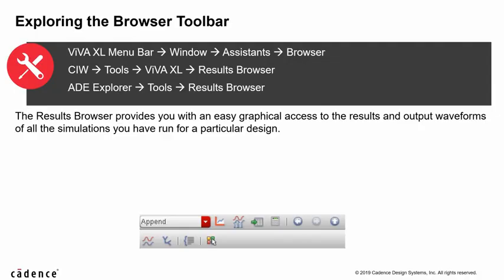The browser assistant does not contain a menu, but it contains toolbar buttons that allow you to manipulate, modify, plot or print signals. At the top left of the toolbar is a drop-down which you can use to append or replace or use new windows and sub-windows to plot signals from different simulation run directories with the results browser.